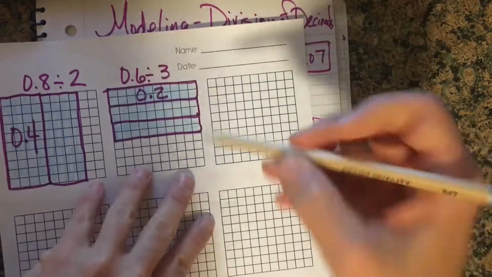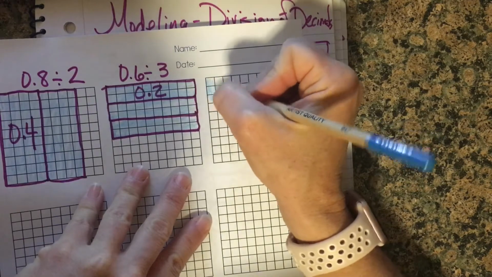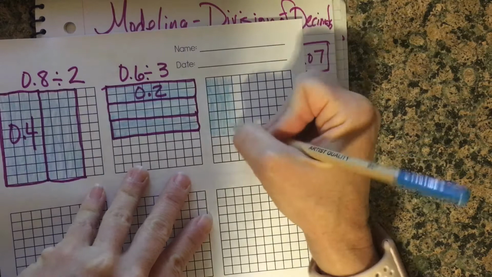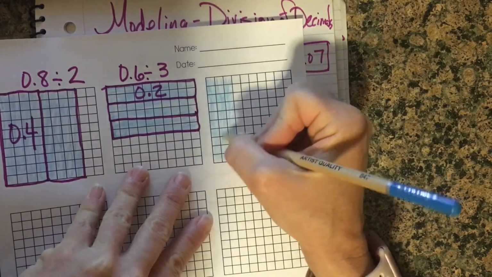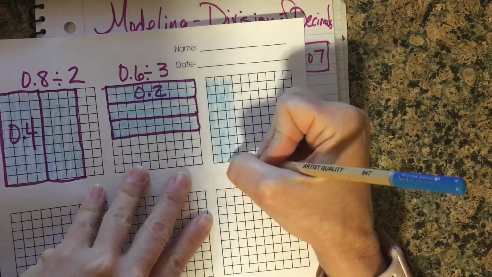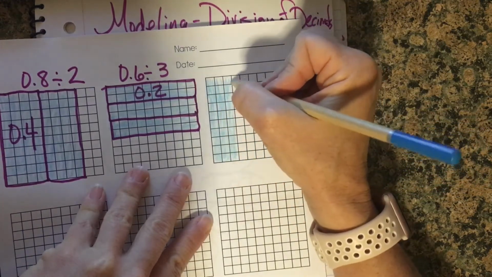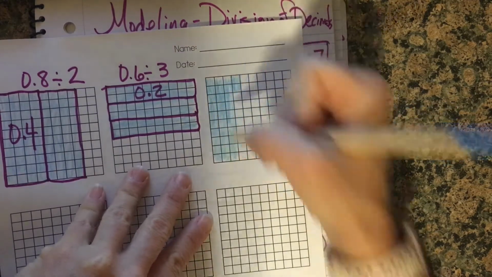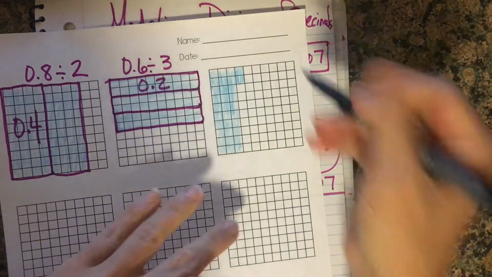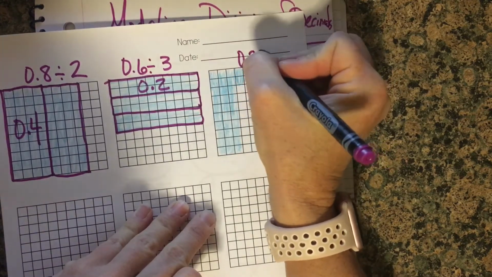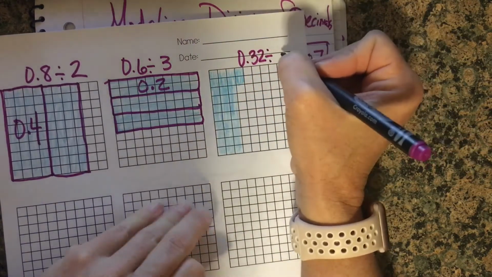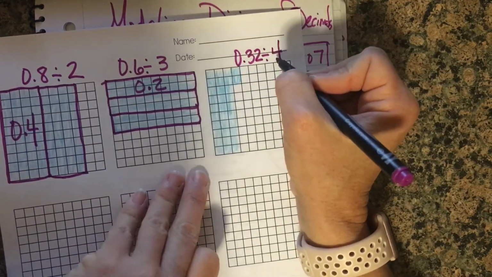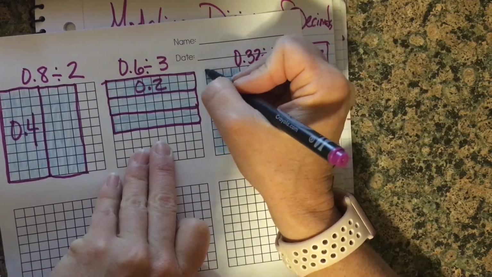Sometimes you're going to have some wonky looking ones where you're not going to have tenths as the answer. You're going to have smaller groups representing hundredths. So this, for example, let me shade in. This is 32 hundredths. And let's say I want to divide 32 hundredths by 4. I know 32 divided by 4 is 8, so I'm going to circle groups of 8.